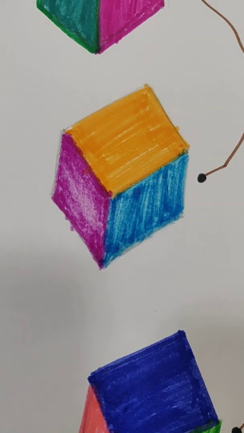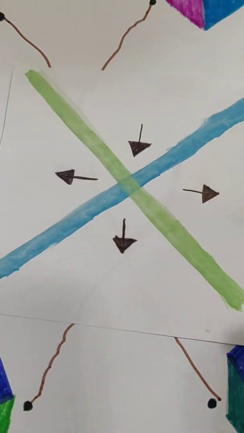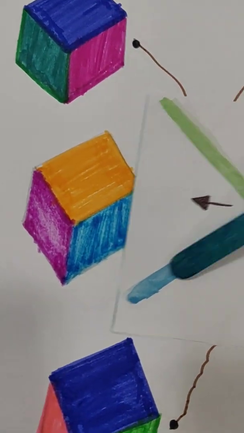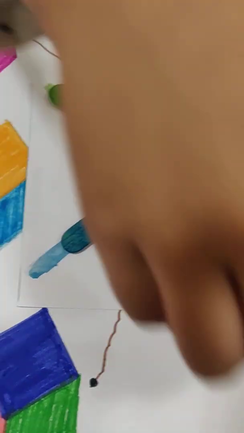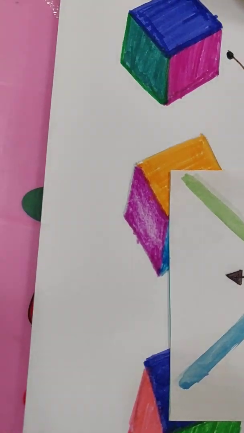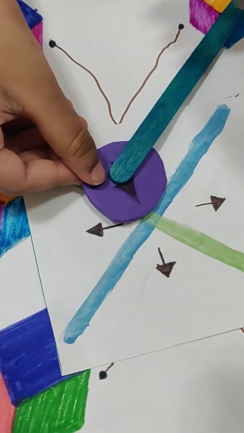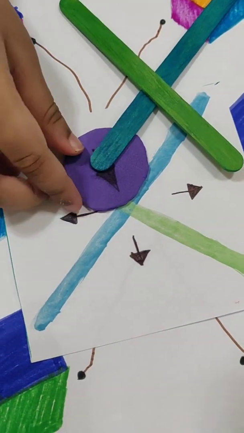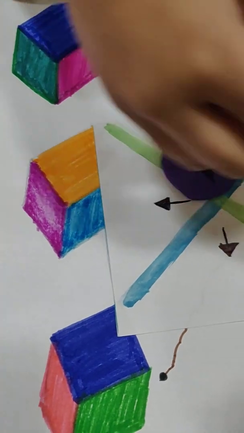So we have one more here, like some similar ones. According to the picture, she has to make it. I don't know how to do it. Give me, I'll do it.